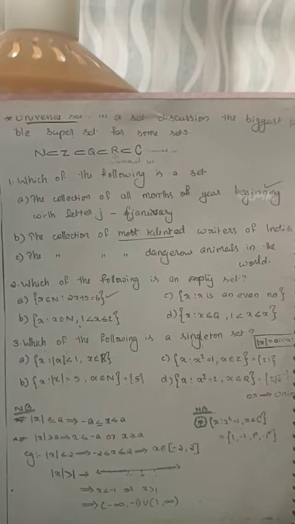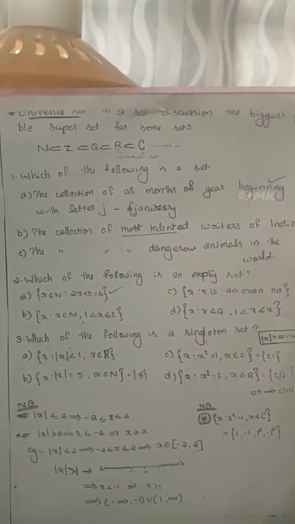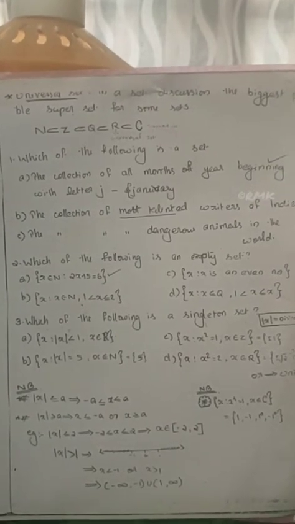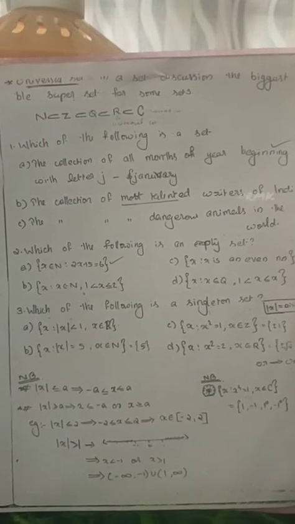A question: which of the following is a set? A, the collection of all months of the year beginning with the letter J. B, the collection of most talented writers of India.